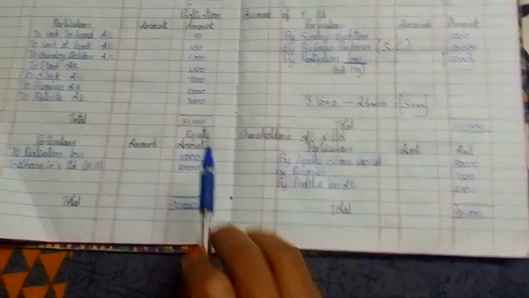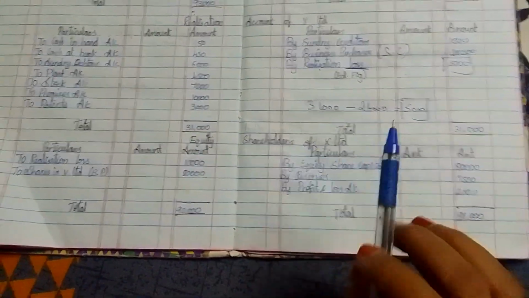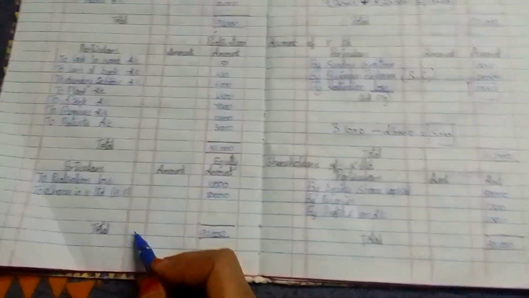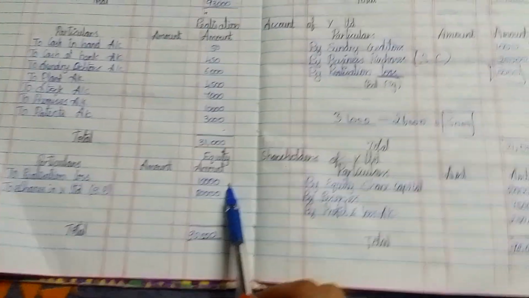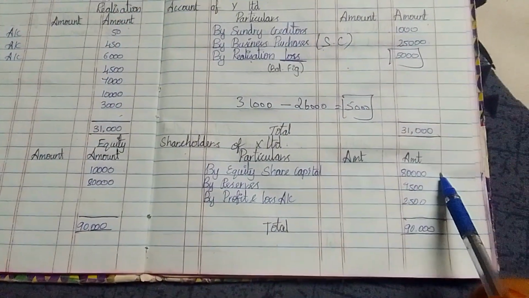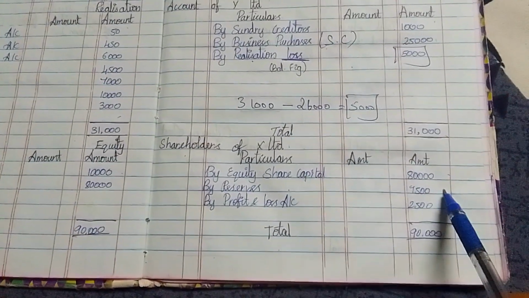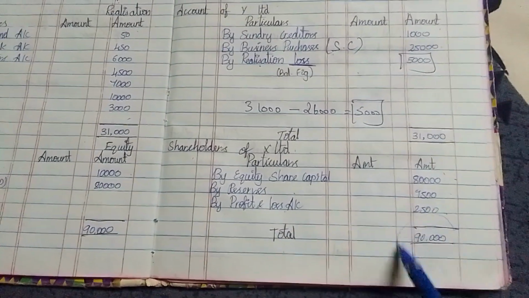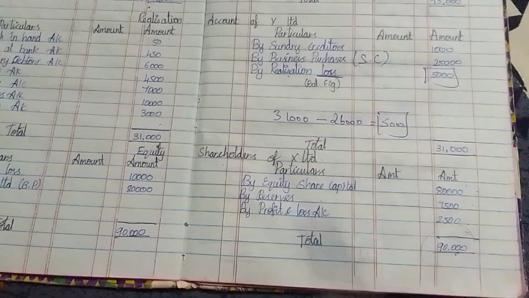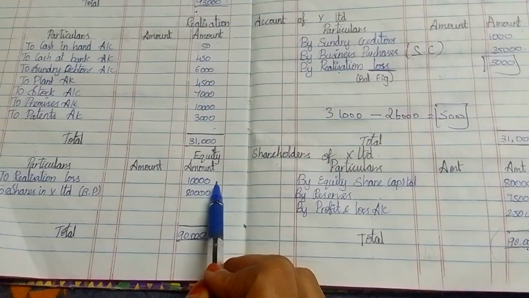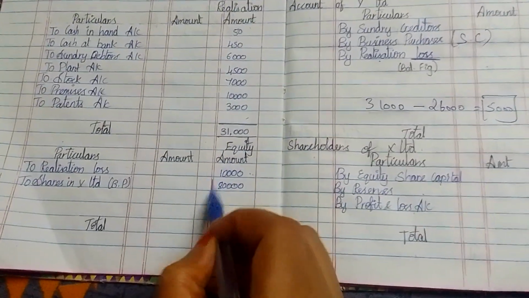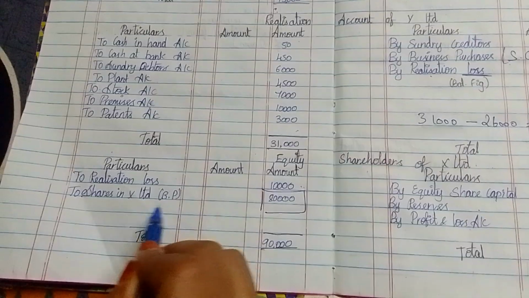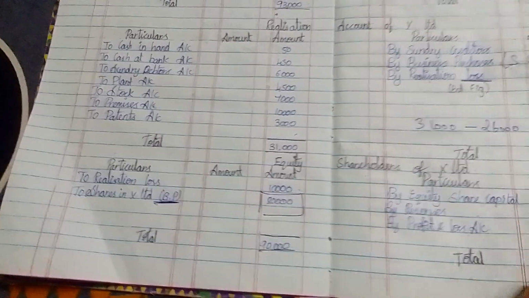Now next one, equity shareholders of X Limited. Here what we found from the first, the realization loss of 10,000, equity share 80,000, reserve 7,500, P&L 2,500. If you add, you will get 90,000. 90,000 minus 10,000, the answer will be 80,000. That is going to be our balancing figure.